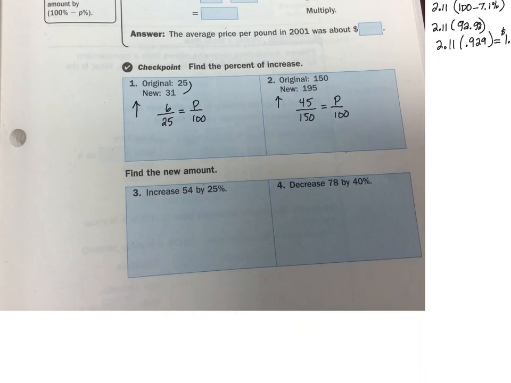Number 3 and 4, it says find the new amount. We're going to increase 54 by 25%. Okay, so there's 2 different ways to do it. I'm just going to show you one. I'm going to take 54 times 0.25, and I get 13.50. And since it's an increase, like you're tipping somebody, you have to add it back on.